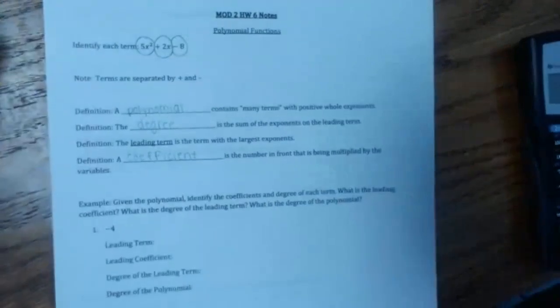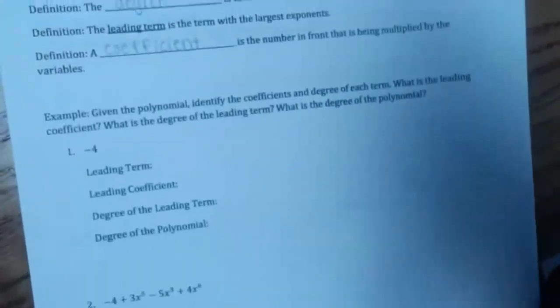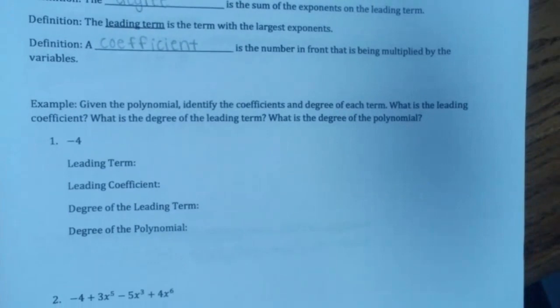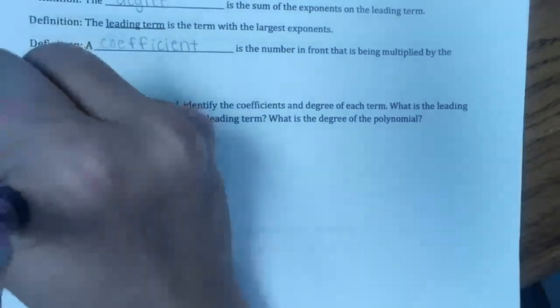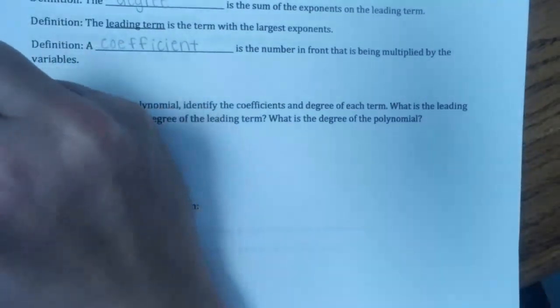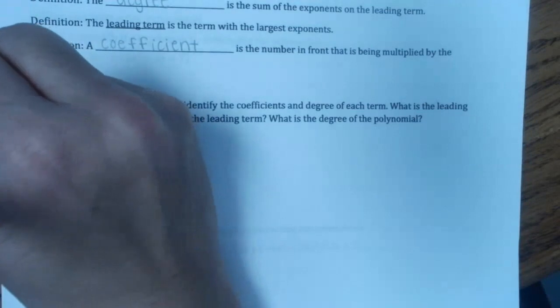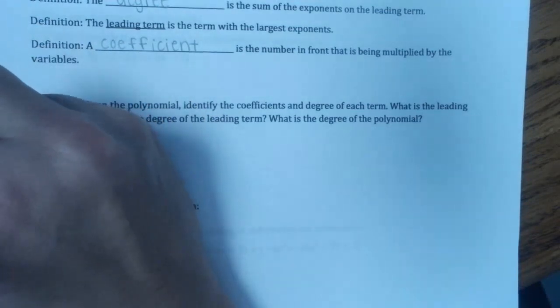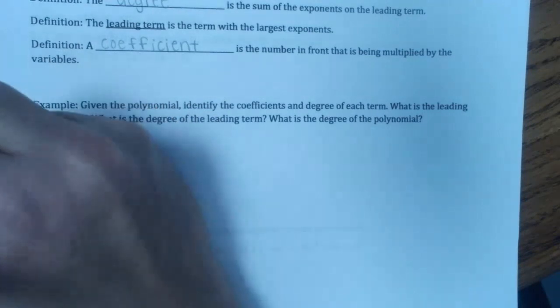So it says, given the polynomial, identify the coefficients and the degree of each term. What is the leading coefficient? What is the degree of the leading term? What is the degree of the polynomial? So a couple things. The leading term, remember, is the term with the largest exponents.